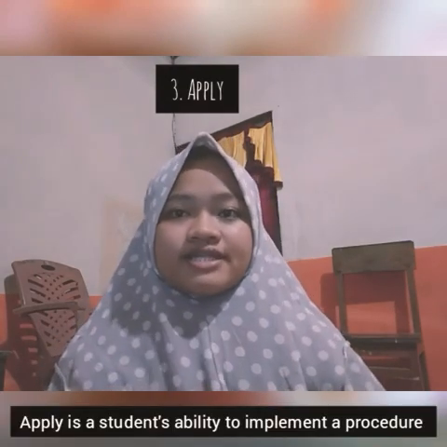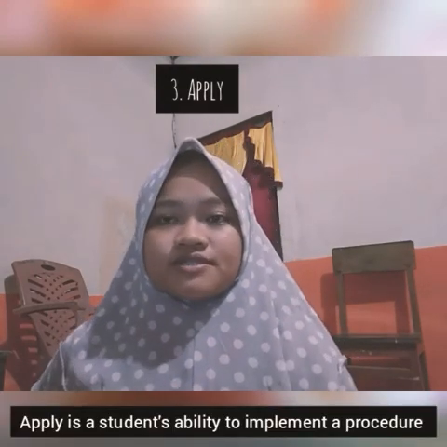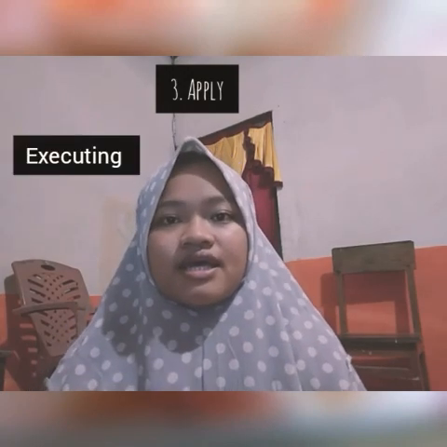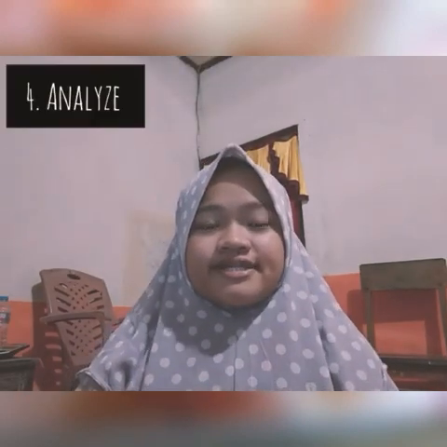Apply. Apply is a student's ability to implement a procedure. Apply is divided into executing and implementing. Executing is where students are faced with familiar issues or tasks done to solve the problem, while implementing is implementing the information provided.